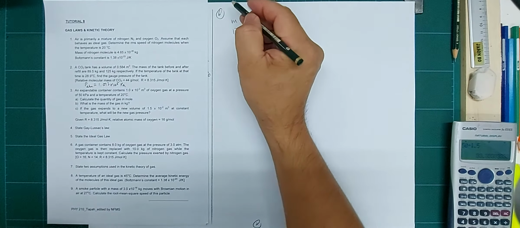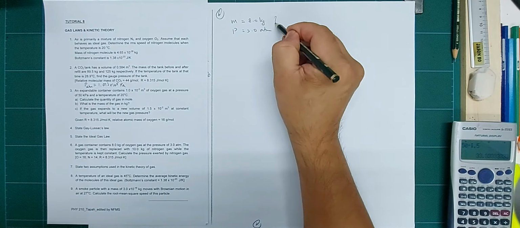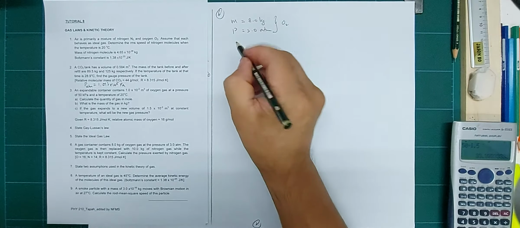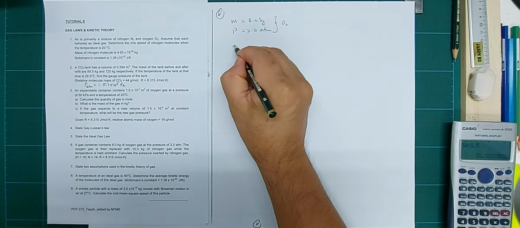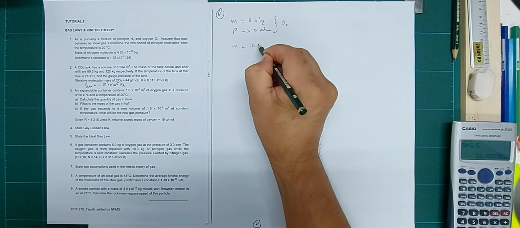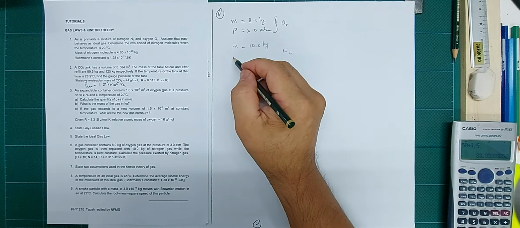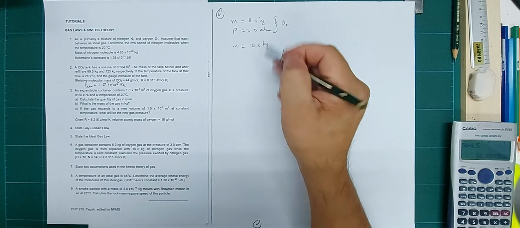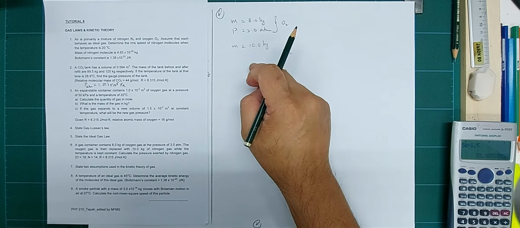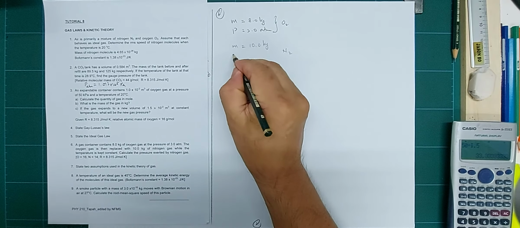This one has two conditions. The oxygen condition here is for O2. After that, the mass is different, becoming 10 kg of nitrogen gas, while the temperature is kept constant. So the temperature is constant. Calculate the pressure exerted. Okay, this one is unknown.